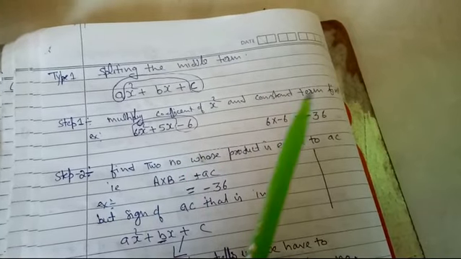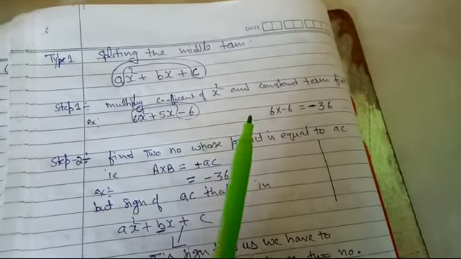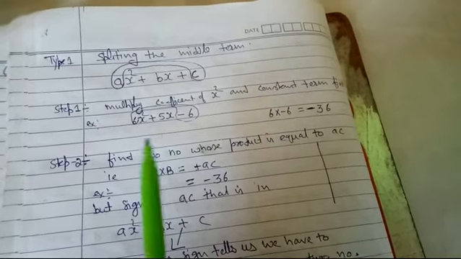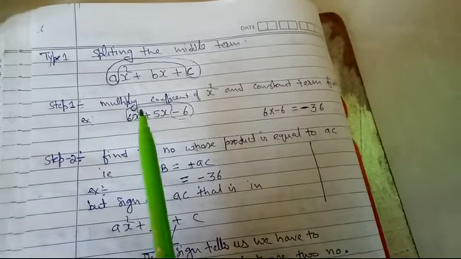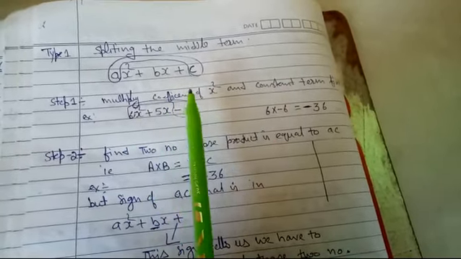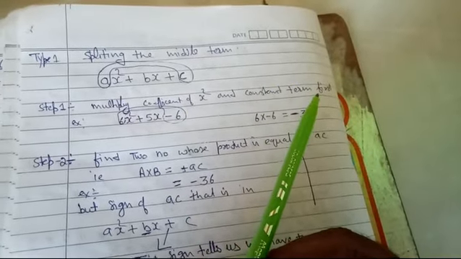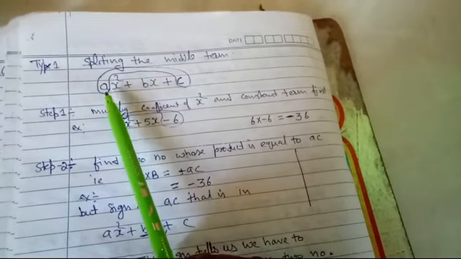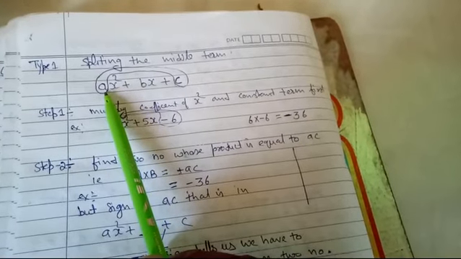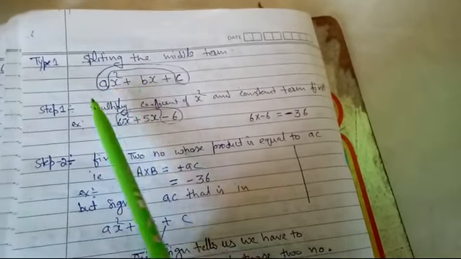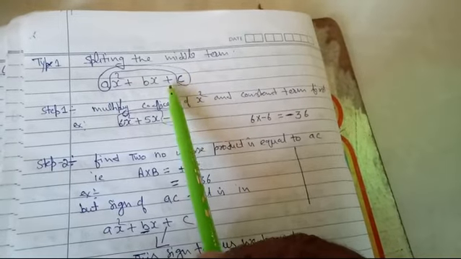With the help of these steps, we have to find the factors of the given quadratic polynomial. So the first thing is multiplying the coefficient of x square and the constant term. First, we have to multiply the coefficient of x square, the number written with x square, and the constant term with its sign.